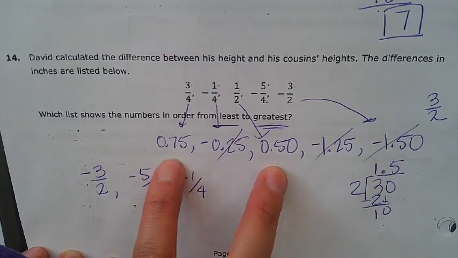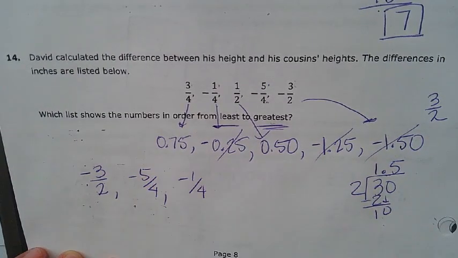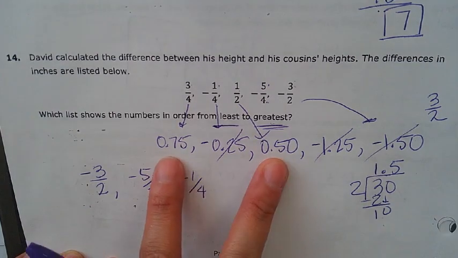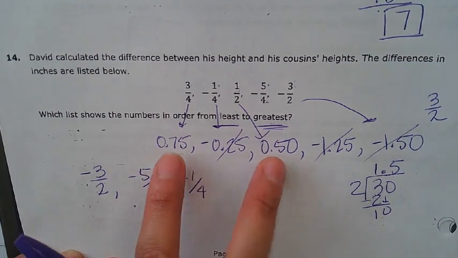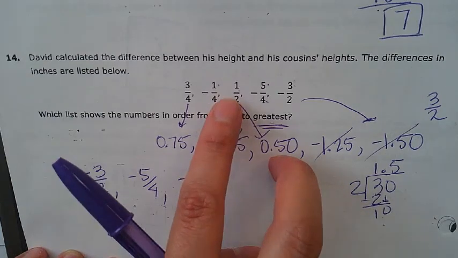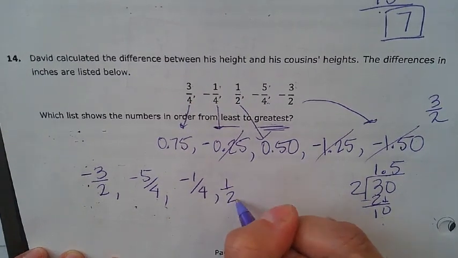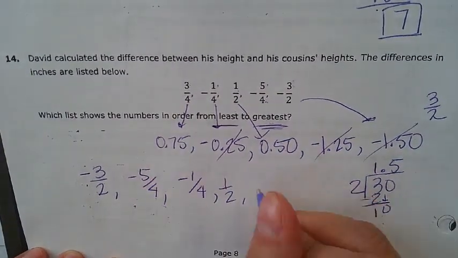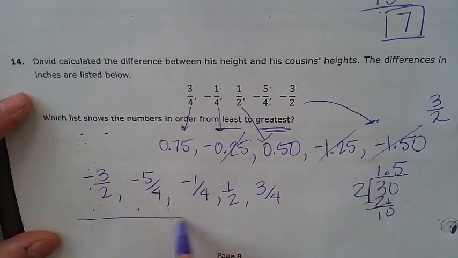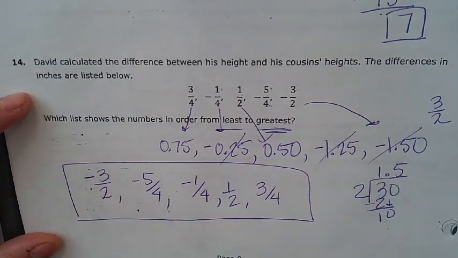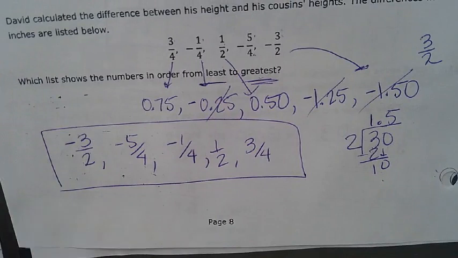Now we're between 75 cents or 50 cents. Which one is the least? 50 cents or 75 cents? What was 50 cents? 1/2. And the last one? 3/4. Okay, there goes our answer. Any questions on that?